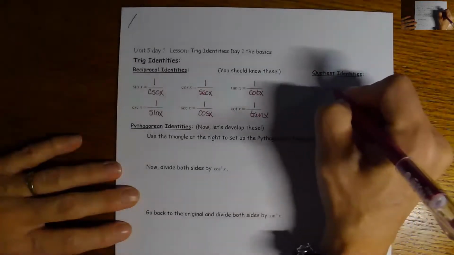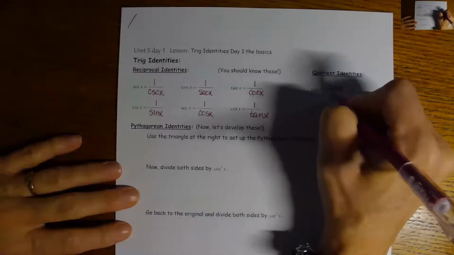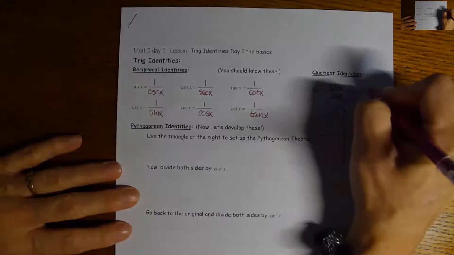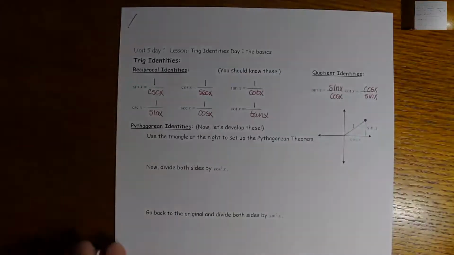Okay. And quotient identities, quotient means something divided, right? So we have tangent is what? Sine x over cosine x. Cotangent is cosine x over sine x, right? So what are we doing with these?